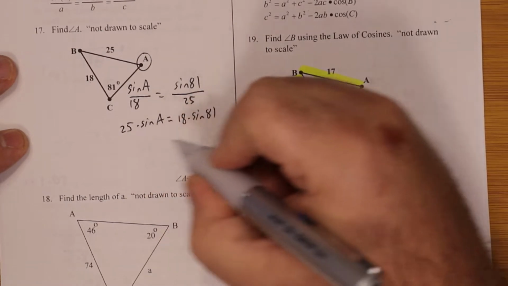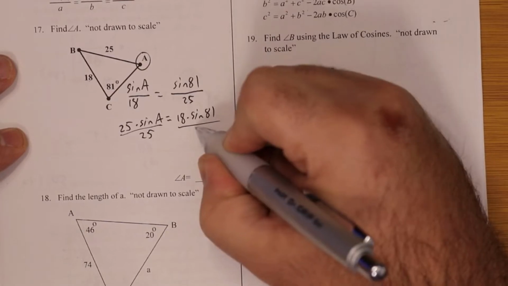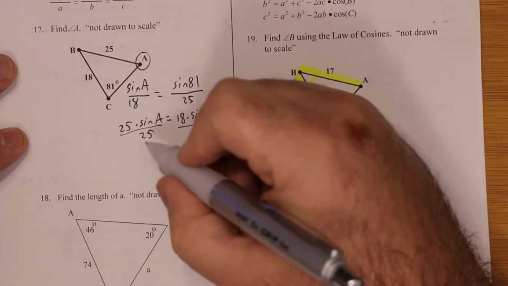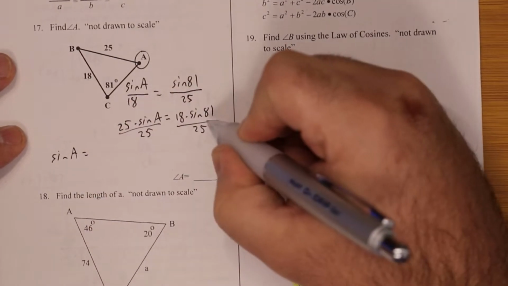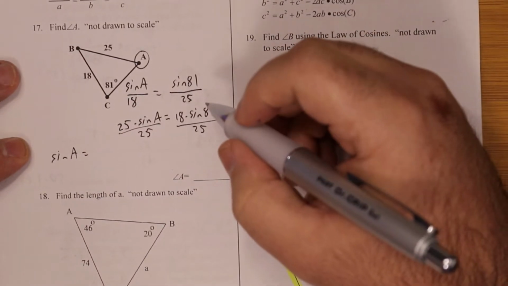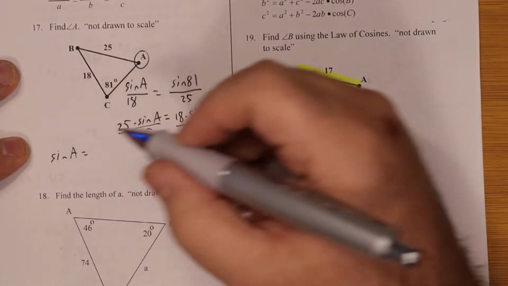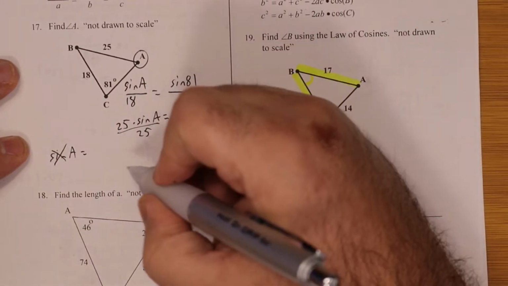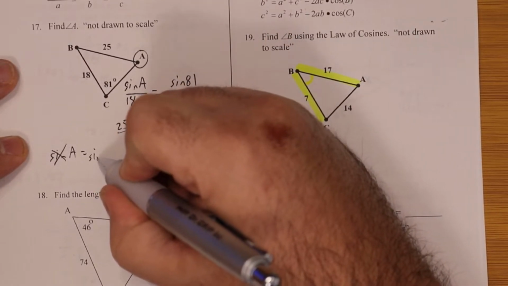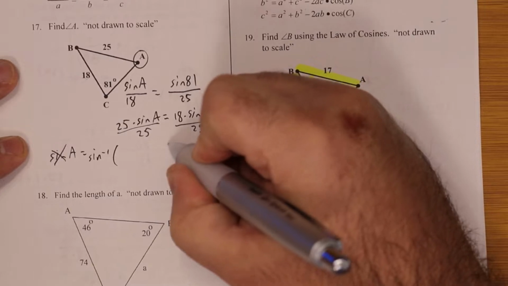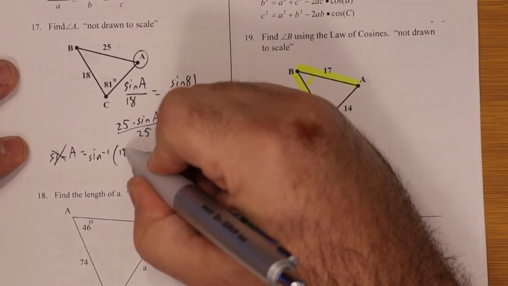You want to move this 25 over here, divide. But that gives you the sine of A is equal to this. So if we want to get rid of the sine part, we're going to do the inverse sine. And that's going to mean over here, we're going to do the inverse sine of the 18 times sine 81 over 25.